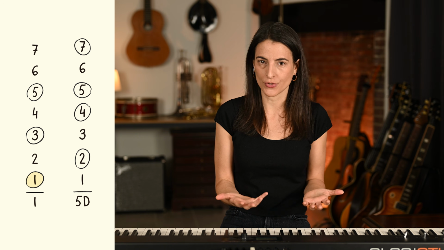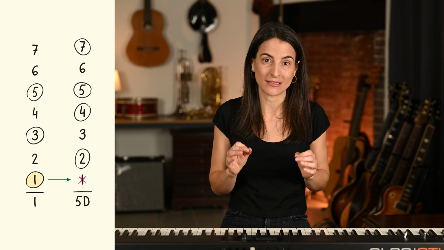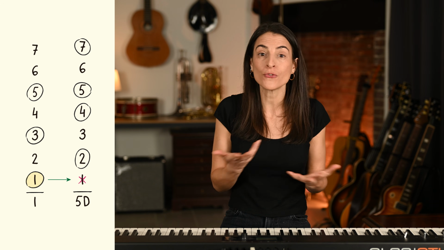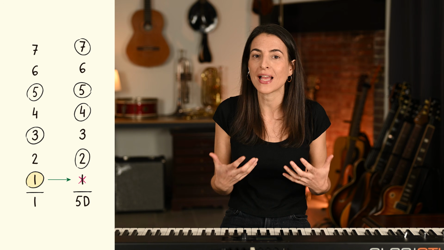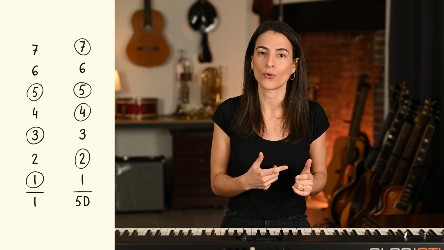Note 1 is our tonal center. It's the most relaxed and stable note of all. But notice that note 1 is not present in the 5 chord. So the most consonant note that we have is not part of the 5 chord. And that contributes to that strong feeling of tension and unresolvedness of the 5 chord. Actually, notice how note 1 moves up to 2 or down to 7 in the 5 chord.